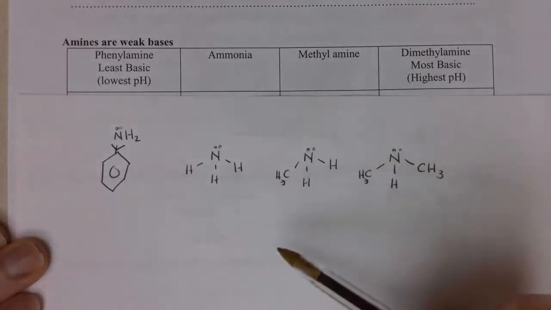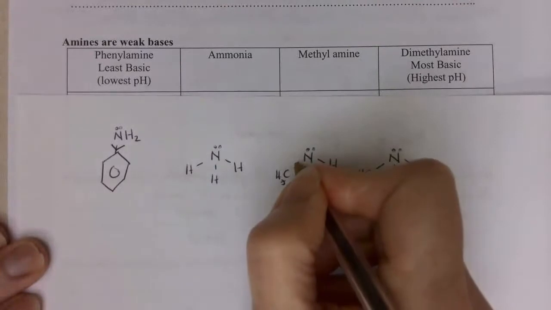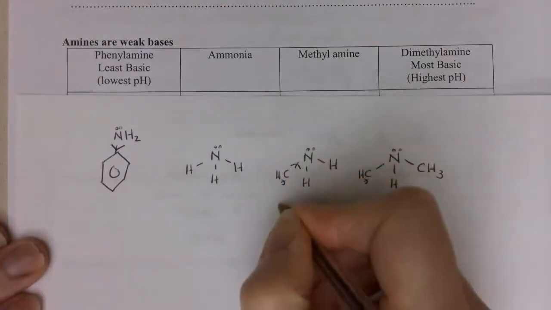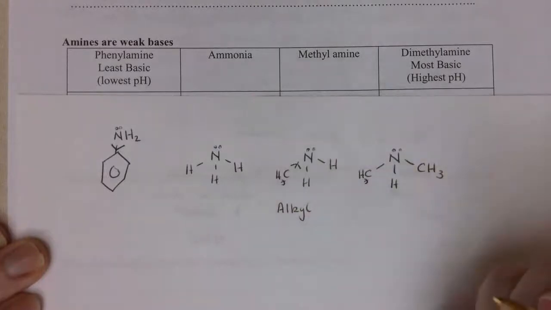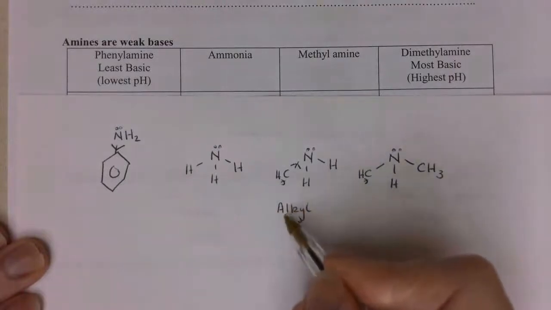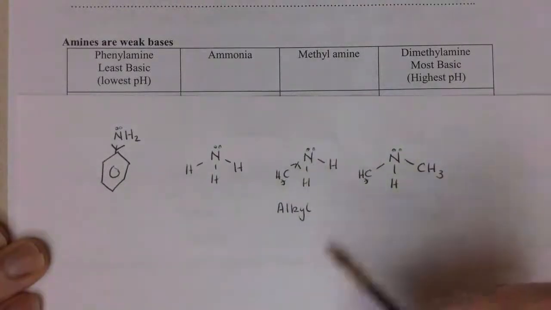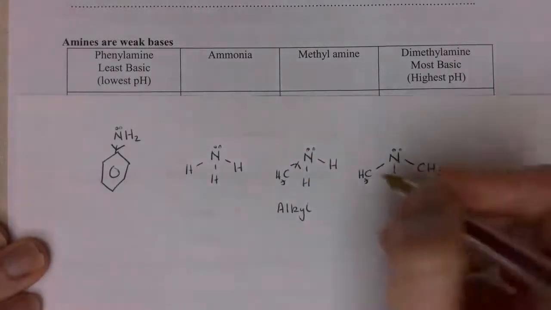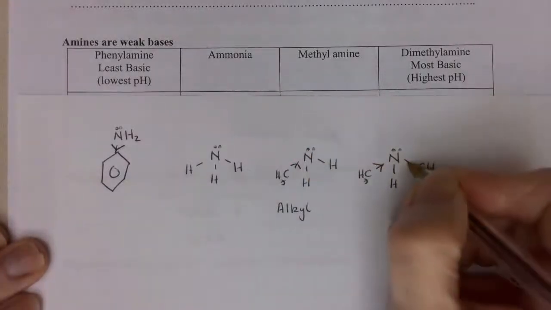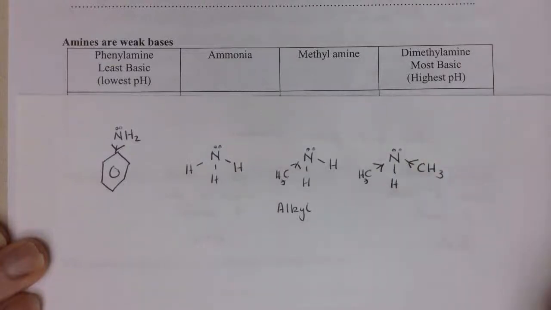So then we move on to methylamine. Well, methylamine has 1 alkyl group. We call these alkyl groups. It doesn't matter how many carbons I've got here, it only counts as 1. You've got an alkyl group, which is weakly electron donating, increasing this electron density. Dimethylamine, exactly the same argument, but you have 2 methyl groups, both weakly electron donating, both increasing the electron density of that lone pair.